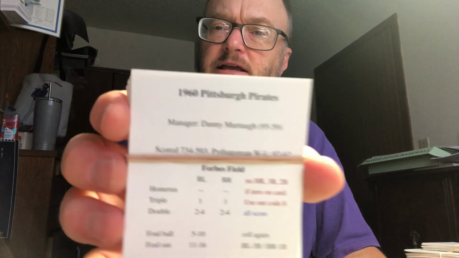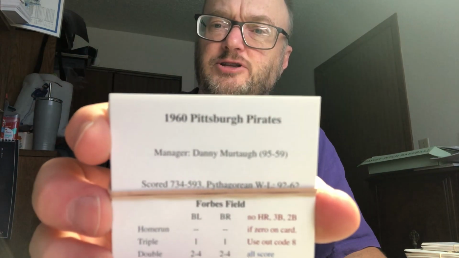The next team is the 1960 Pittsburgh Pirates. Team 4. Now, the 1960 Pirates won 95 games. They were manhandled in 3 of the 7 World Series games by the Yankees, but they did what it took to win when they had to win.